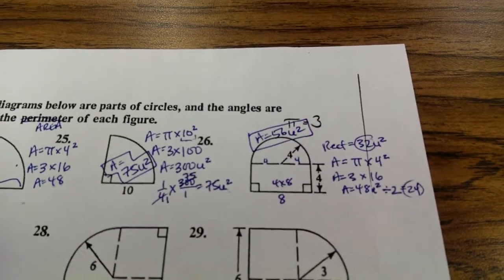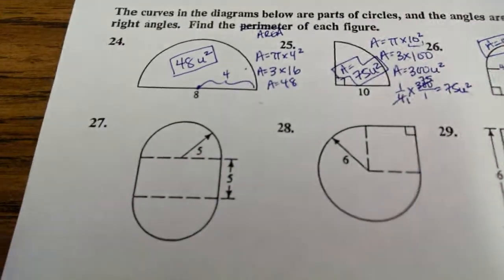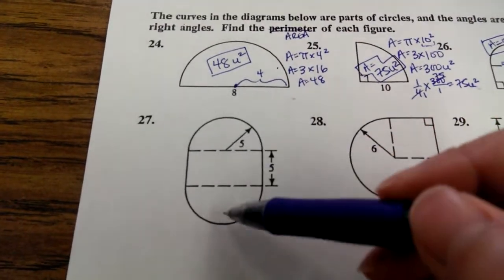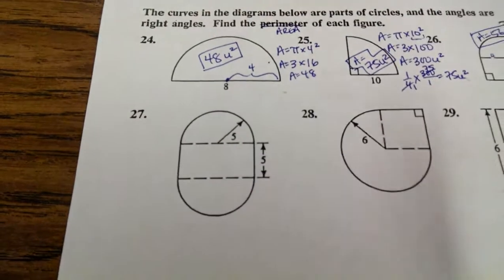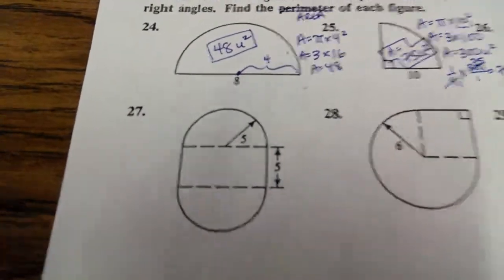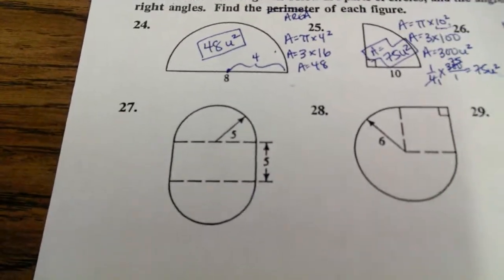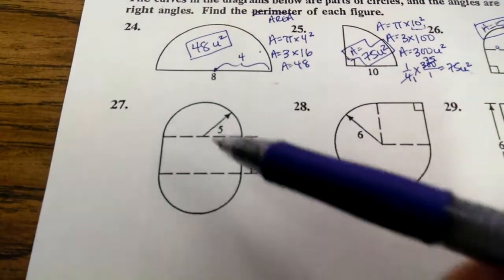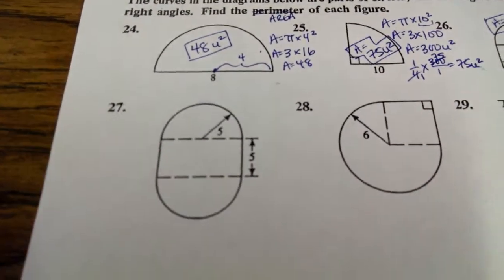Okay? Now let's look at the next one. Here, you can see that this shape is made up of an entire circle, because here's a half, that makes a full circle, and the rectangle. So in order to find the area of this entire shape, all we have to do is find the area of the rectangle, find the area of the circle, and combine them.